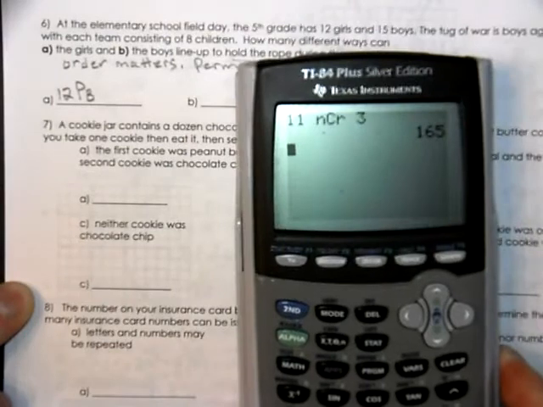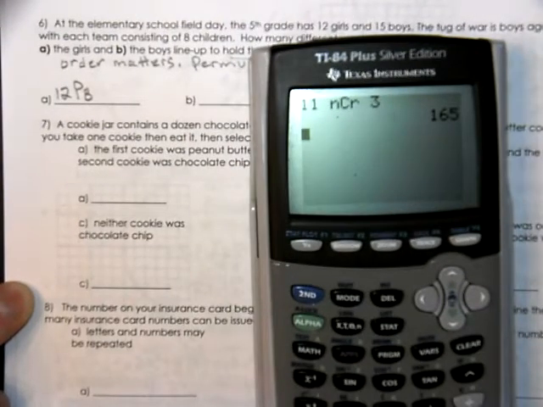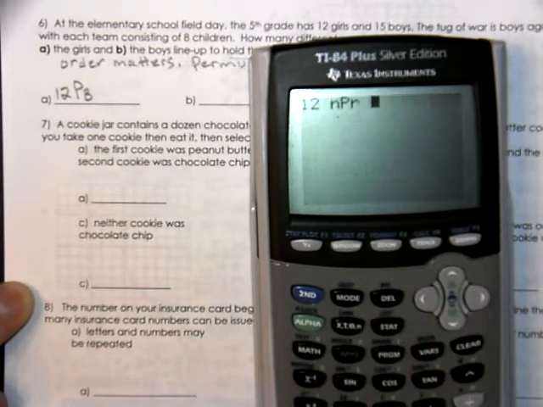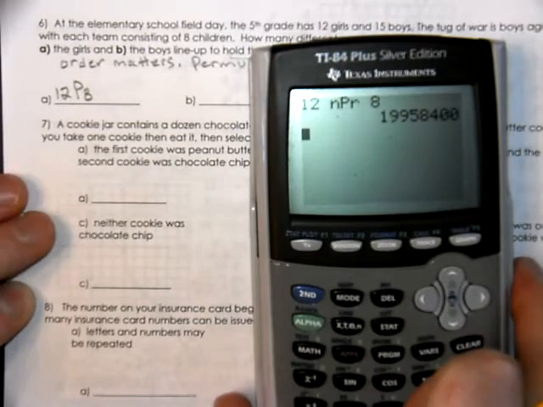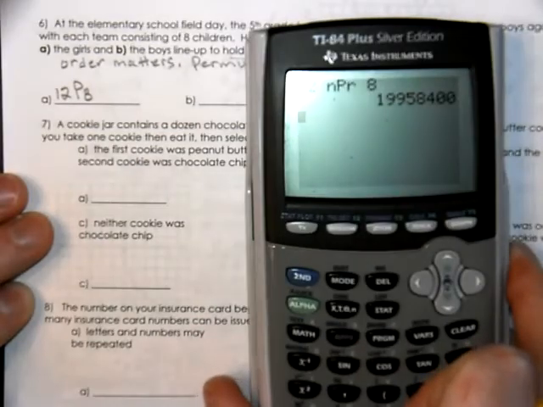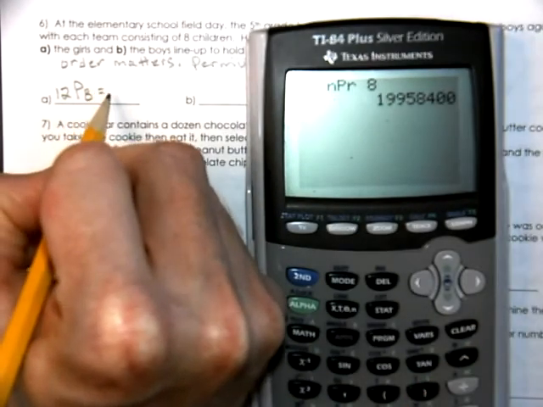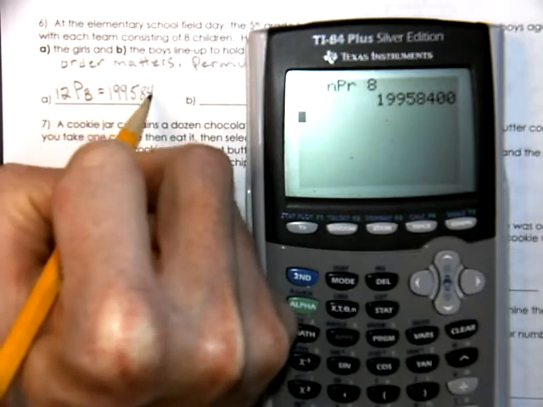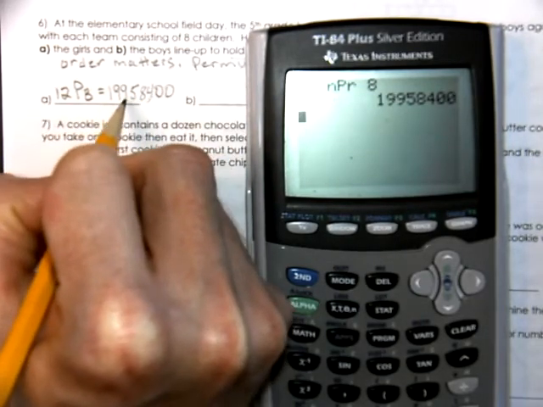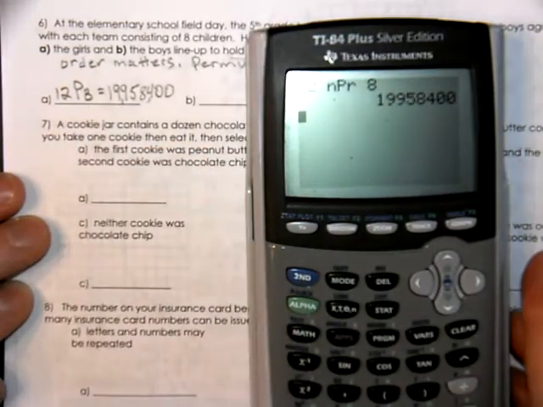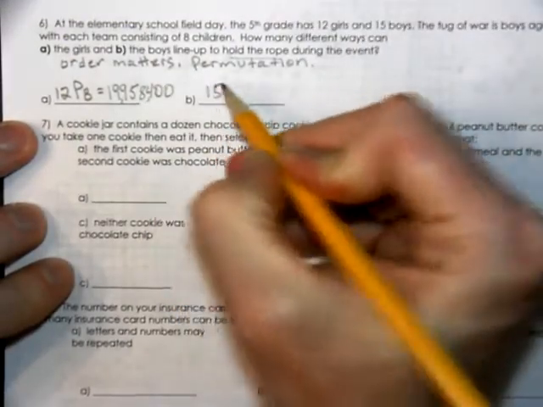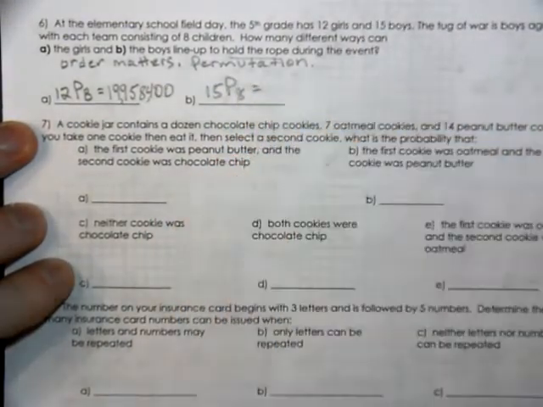So that would be 12 times 11 times 10 times 9 times 8 times 7 times 6 for 8 numbers deep. So you see that the number is pretty big. 19 million, almost 20 million. And in this case, we've had 15 P8.